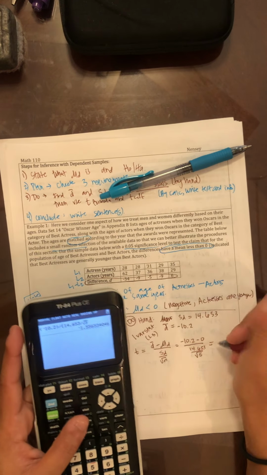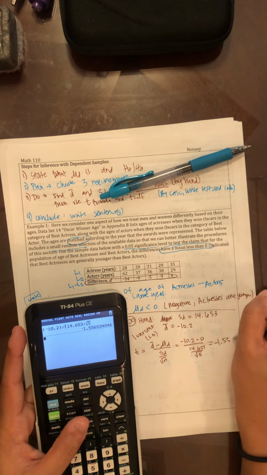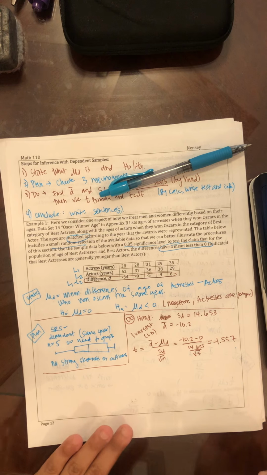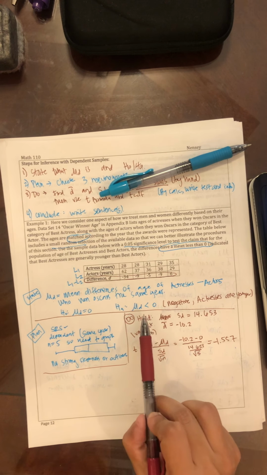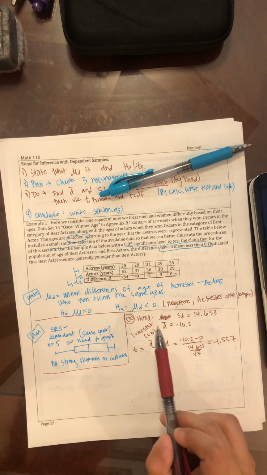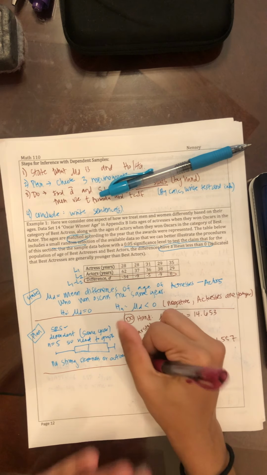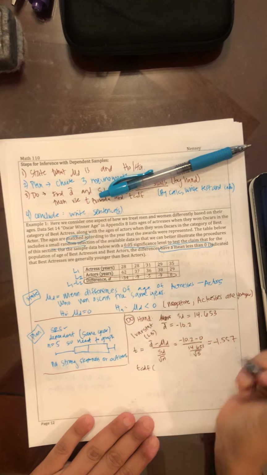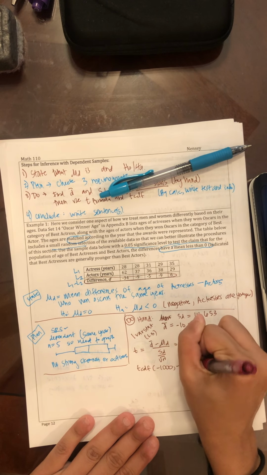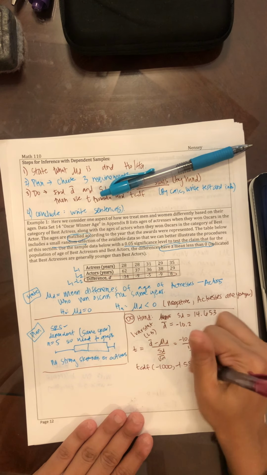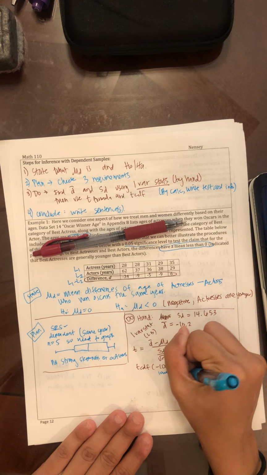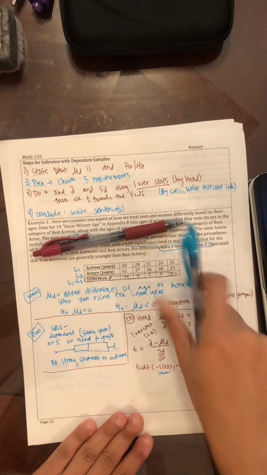Okay, so I get negative 1.557. That's your t-value, but I want to find my p-value with that. This is less than, so it's a left tail test, I'm sorry. So we're going to do tcdf of negative 1,000 and negative 1.557. Our degrees of freedom is actually going to be 4. So this is our lower, our upper, and our degrees of freedom.